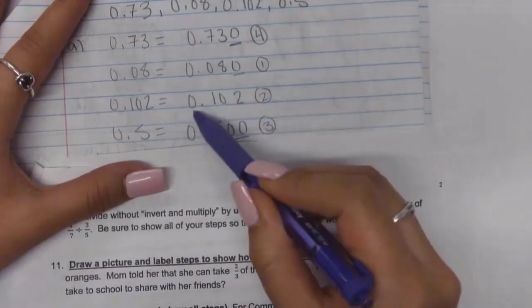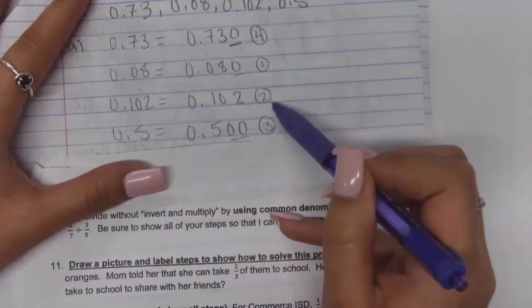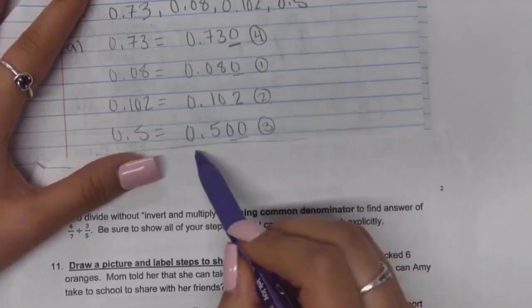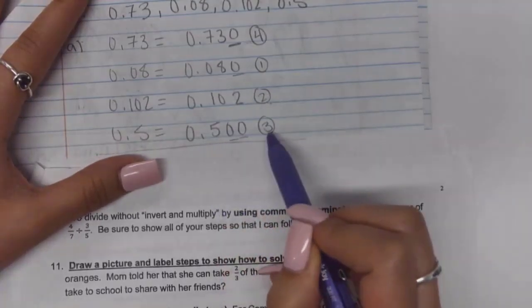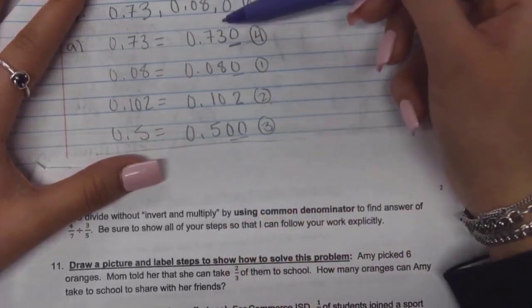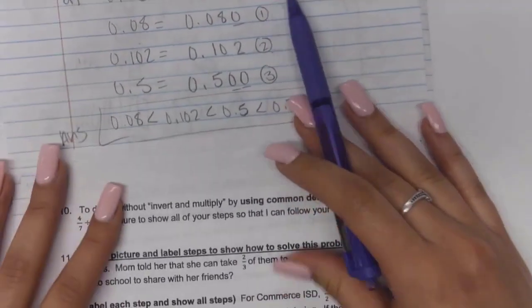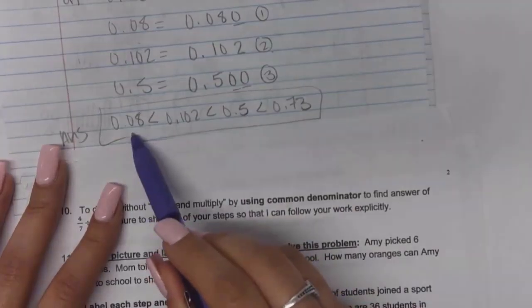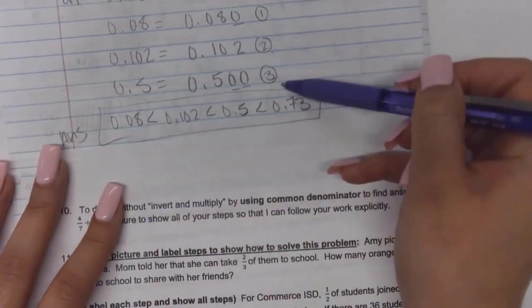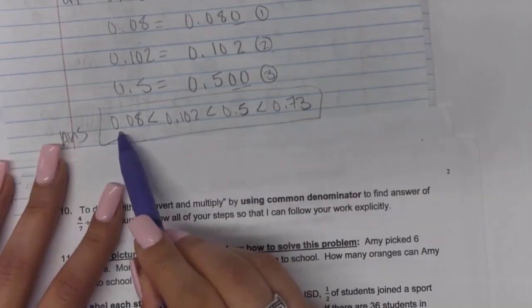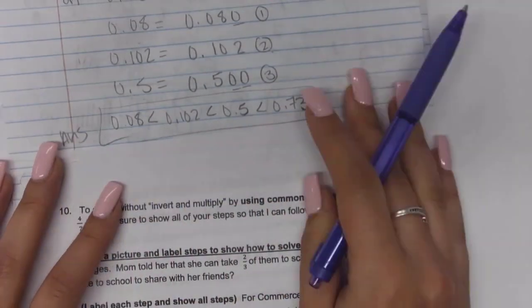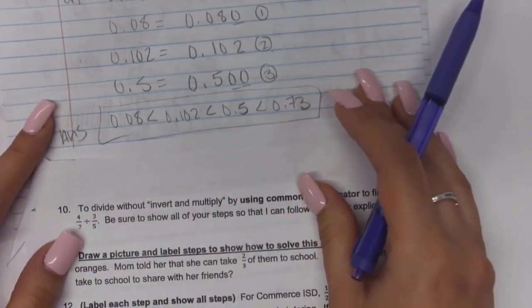And then 0.102 is the second. 0.500 is 3, and then 0.730 is 4. So the answer is, you will rewrite them in order from least to greatest, and this is the answer. Okay, first of all, is that correct?